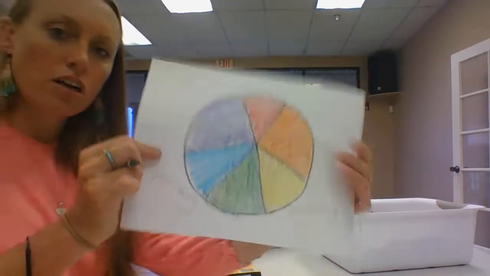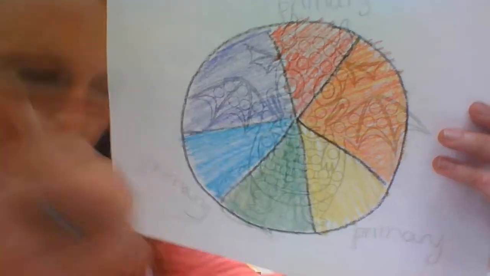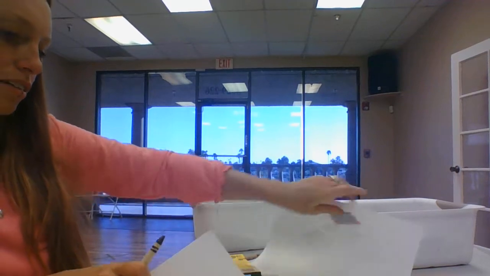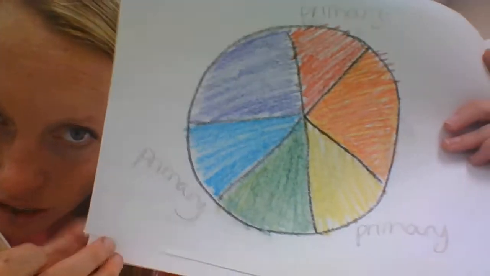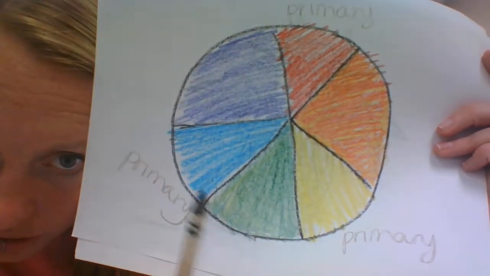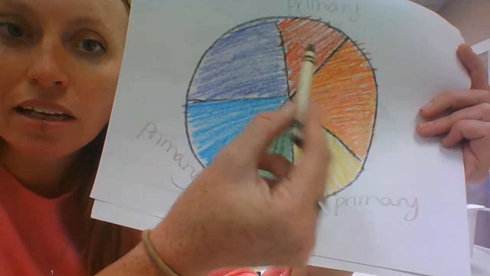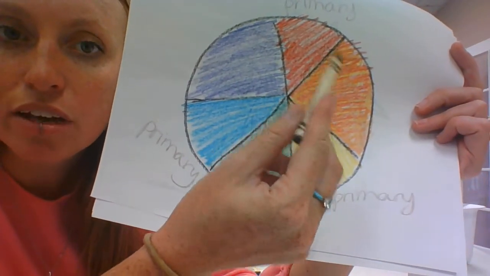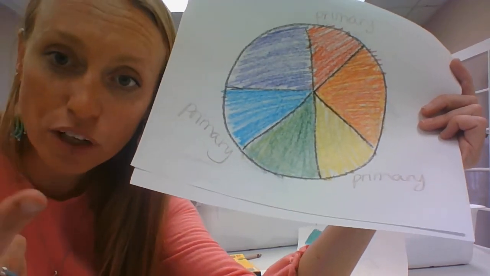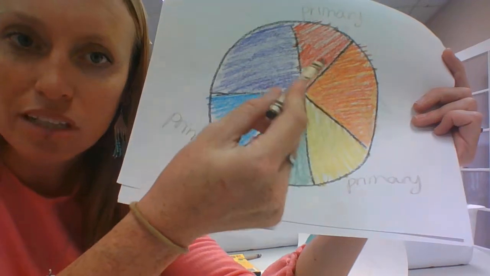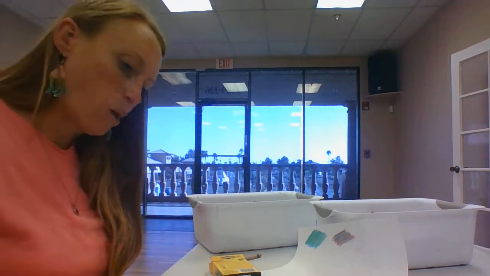So the primary colors are what? I just wrote it on here. Oh, goodness, hold on first. The primary colors are red, yellow, and blue. Okay? When we add the primary colors together, they create what is called a secondary color. So primary is first, secondary is second. So secondary meaning orange, green, and purple. So I'm just going to write that on there too.